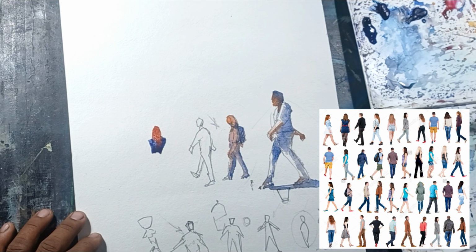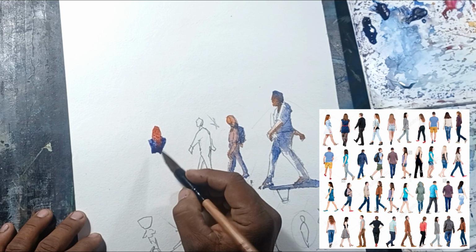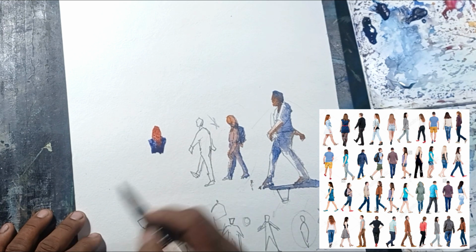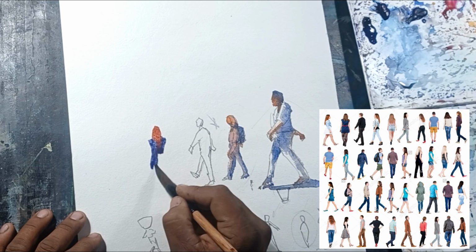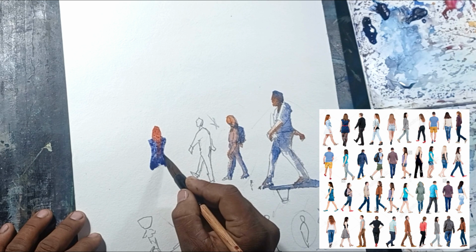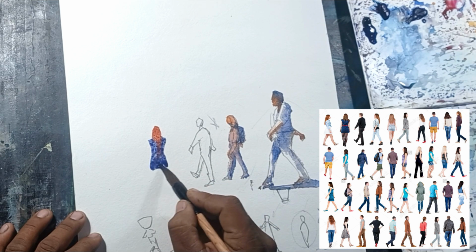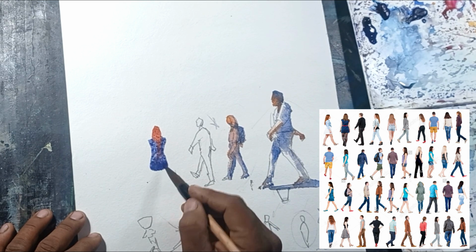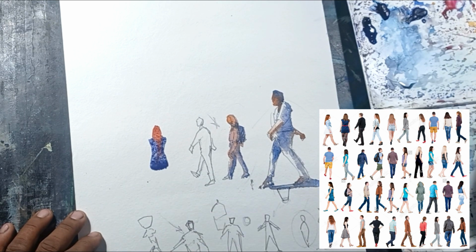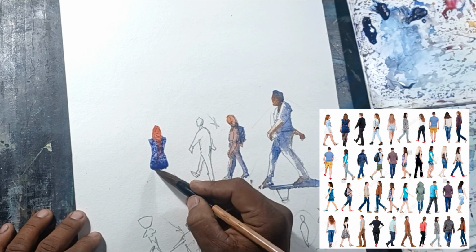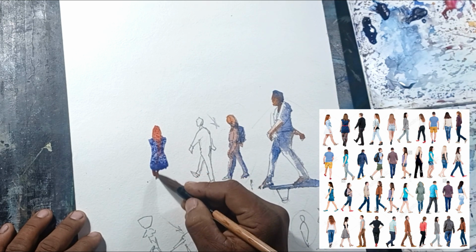I am just taking some blue color, and I have come this far, and now I'll go downside, towards the hips, and I will put the color ends here. Now I will mix some orange and blue color for her legs.